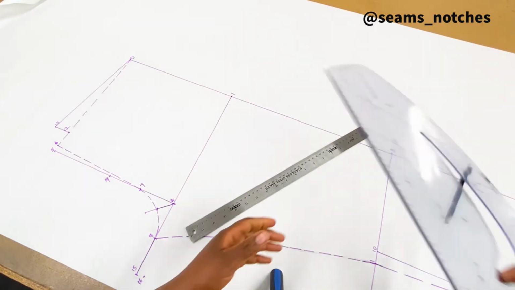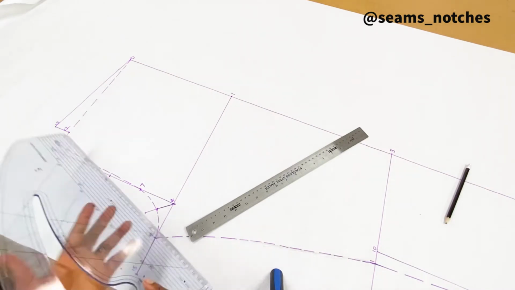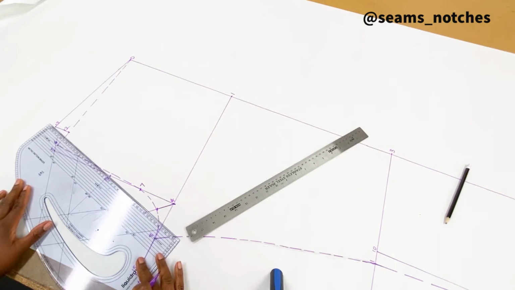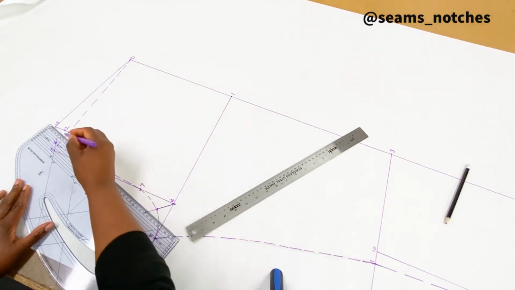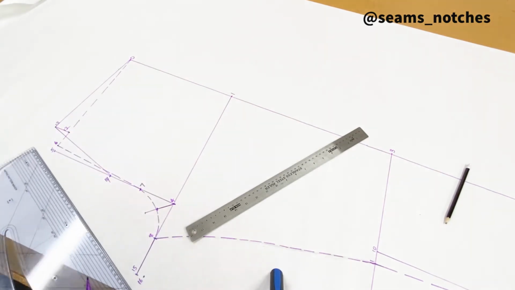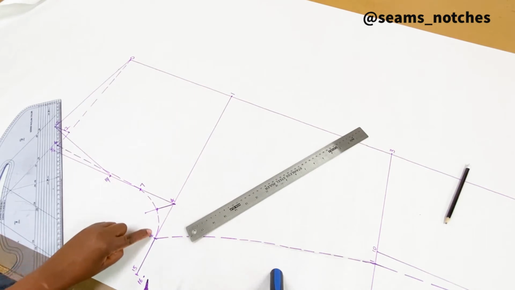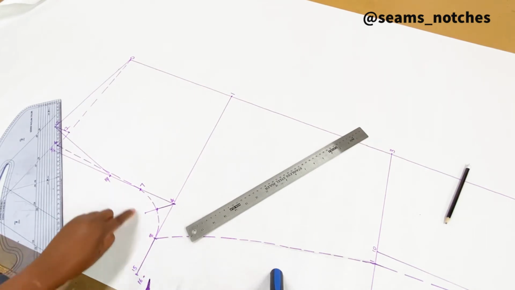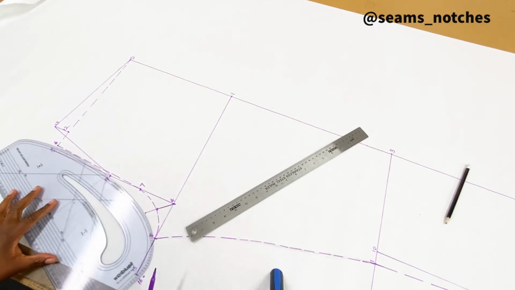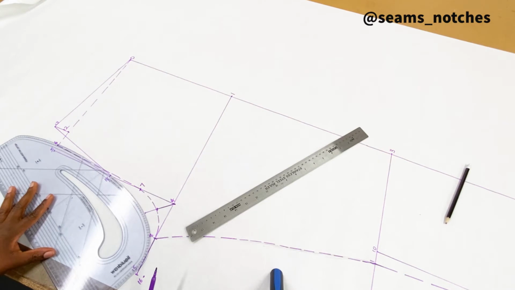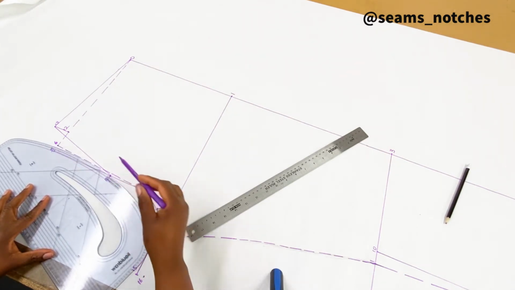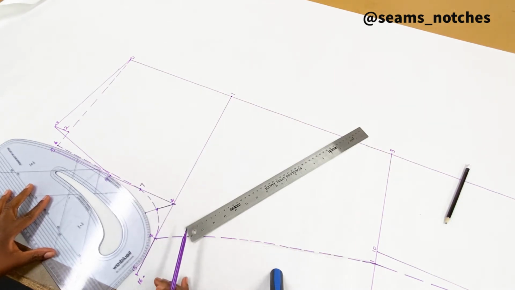Using a solid line, I am going to get my pattern master. First of all, I am going to join point 13 and 14 like so. Then from that point we are going to draw a curved line meeting point 16. So first of all we need to draw a curved line connecting 14 to 8.